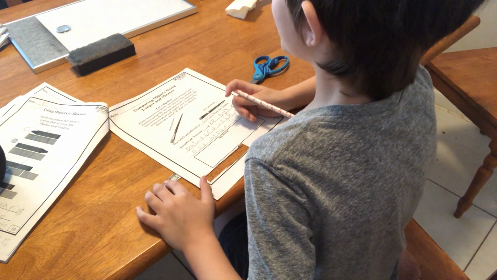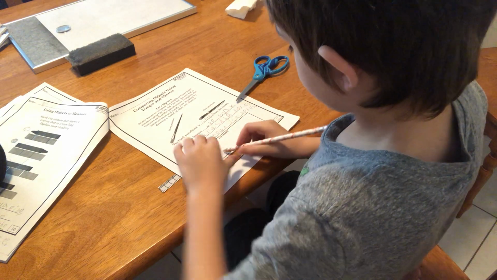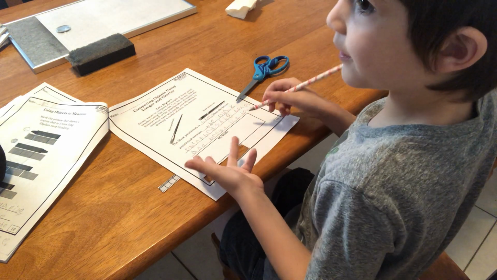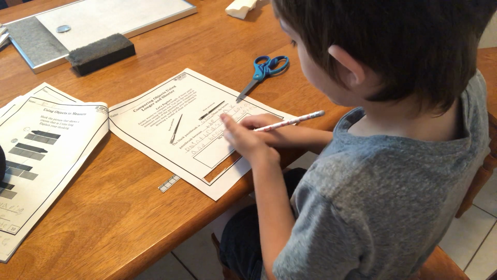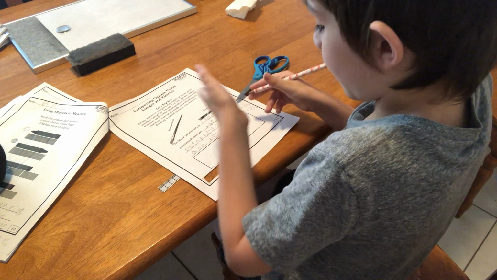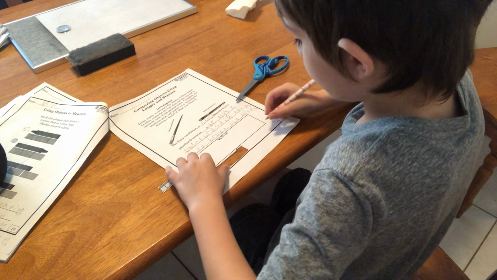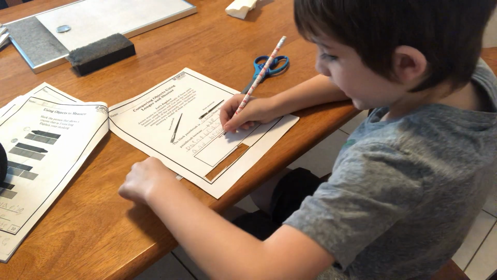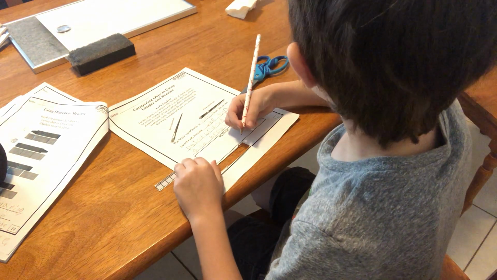Well, maybe I could, like, trace a paintbrush. Nah, that won't fit in the box. Well, I could draw a paintbrush. I could draw a brown paintbrush, and then I could draw 8 boxes above it, and then I could draw a black paintbrush, and then 8 boxes above it. I love it. I love that. I think that's a great idea.